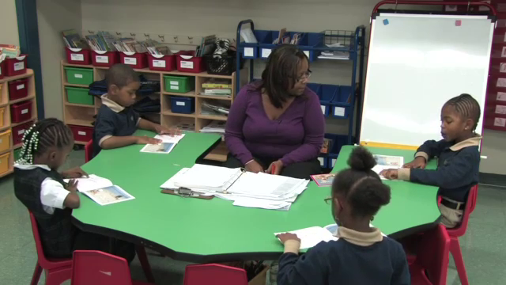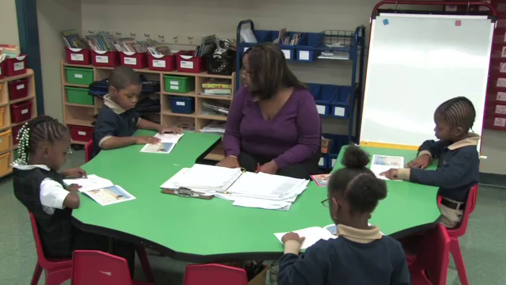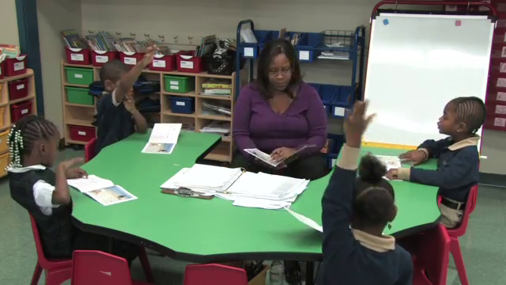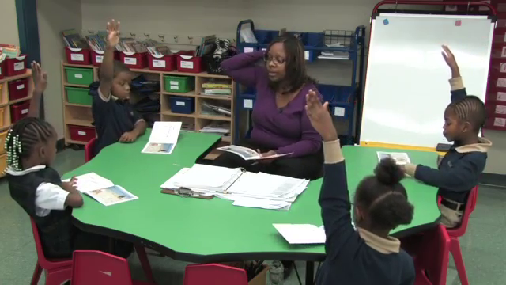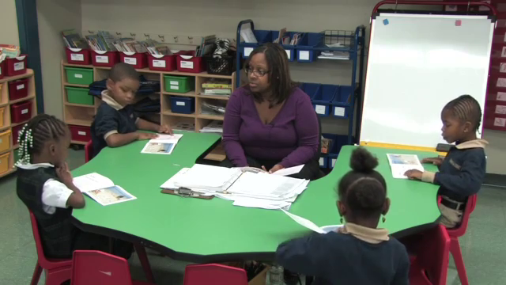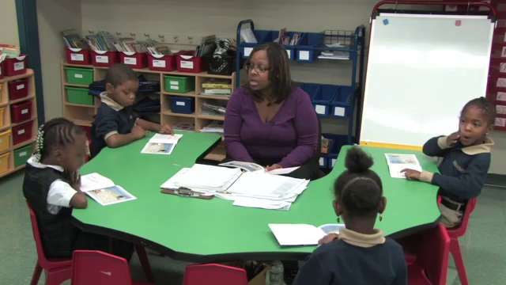What could that be? What do I see the girl doing in the picture? Who can help me figure out that word? What do you see? Pamela. I see an S. What do you see in the picture? Shells.